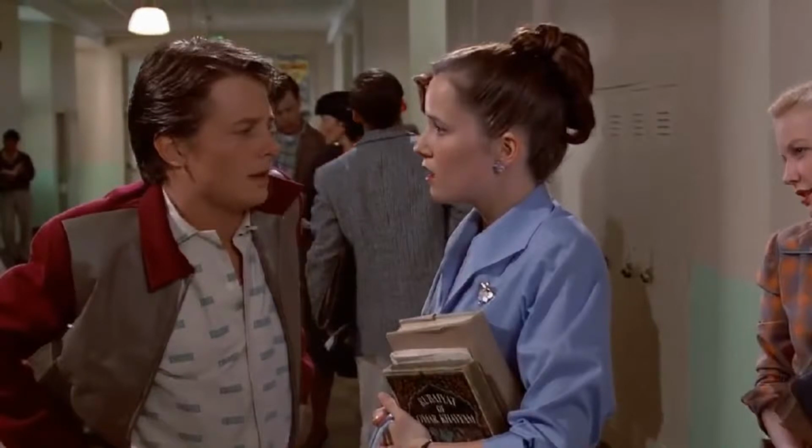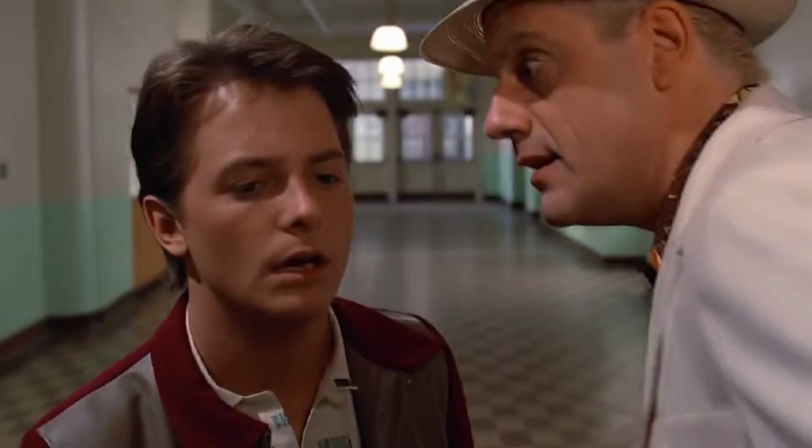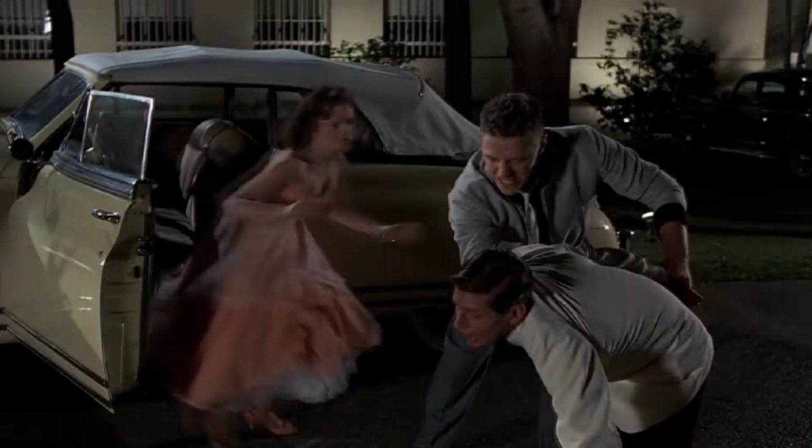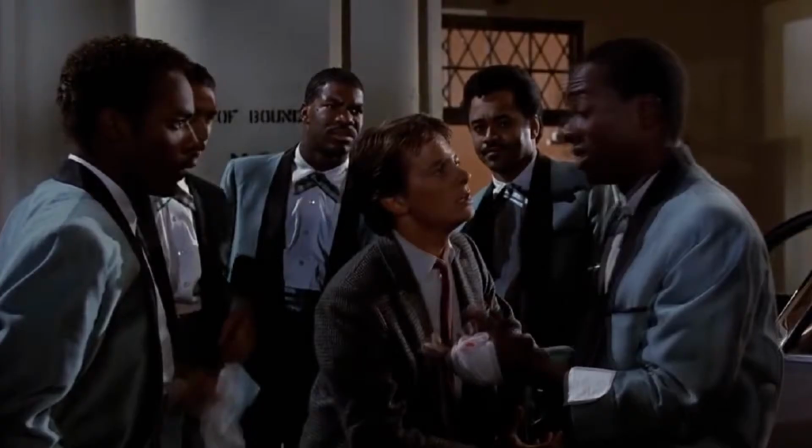But he makes a discovery. It turns out his mother has now fallen in love with him instead of his father. So he's really got to get them together, otherwise he'll never exist. And this leads on to our crisis. And the crisis is getting his parents together because things start going wrong. Biff, the school bully, is stopping his father. The lead guitarist for the band injures his hand and can't play.